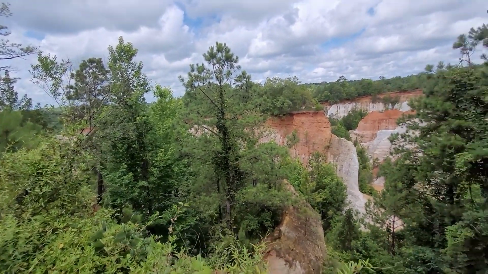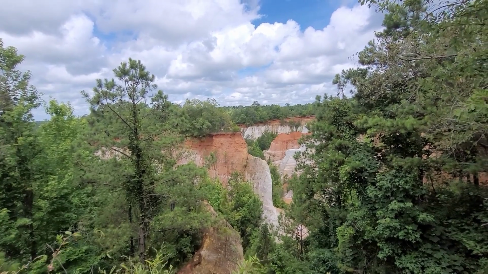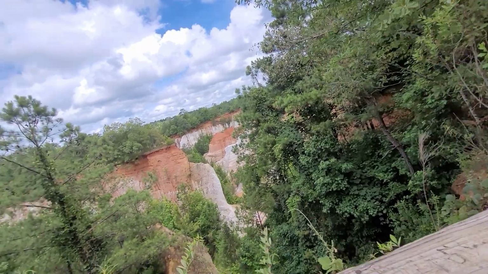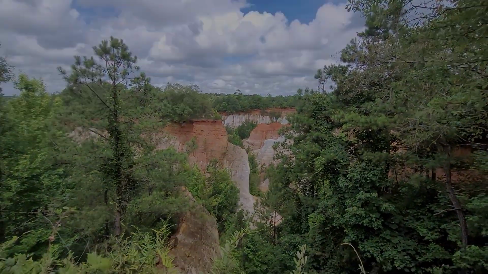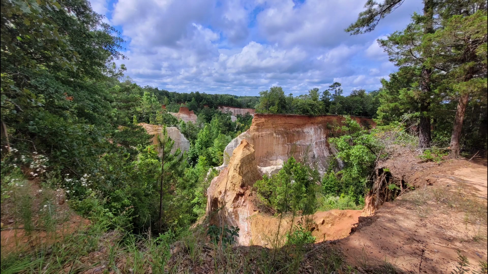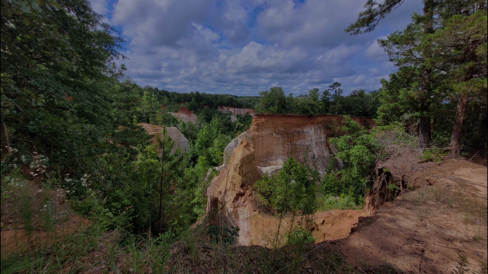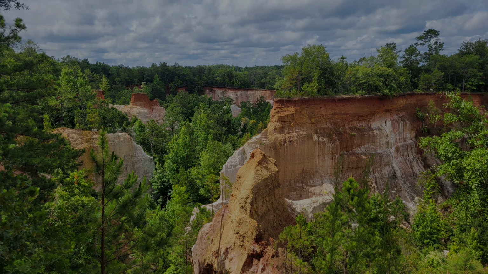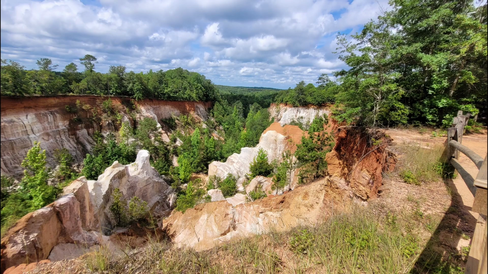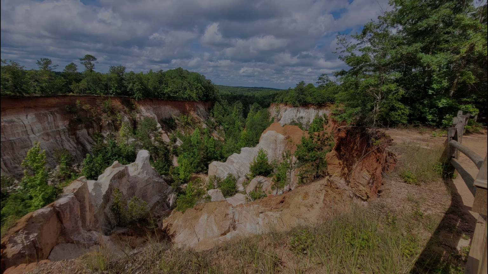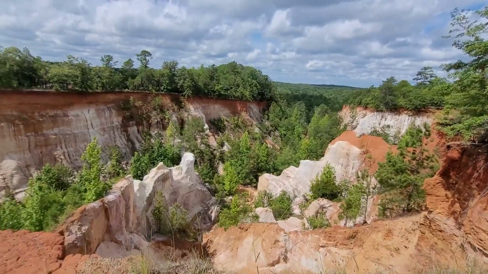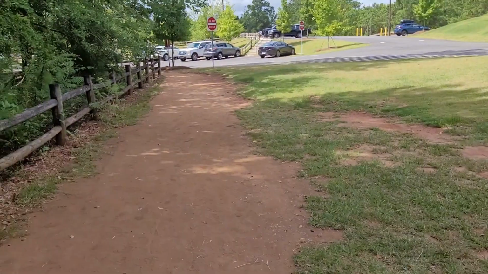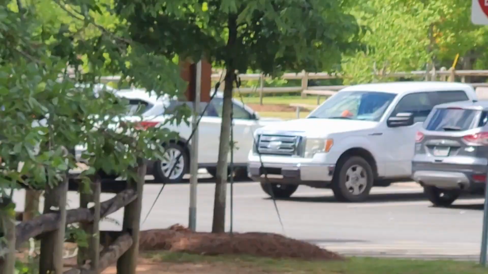Look at that. That's so freaking cool. All the way down, you can see all the way down there. I'm not putting my phone over the edge though, but it's very, very cool. Look at this. So cool. We're back.